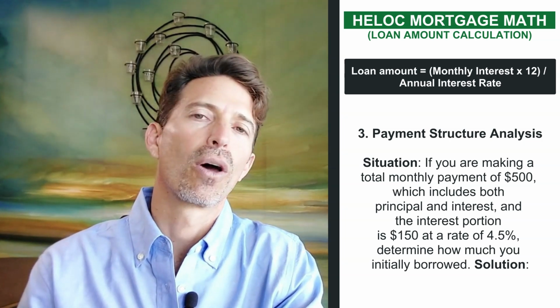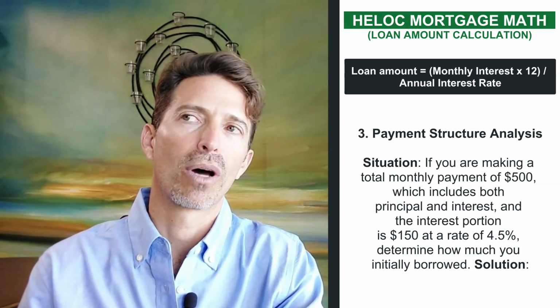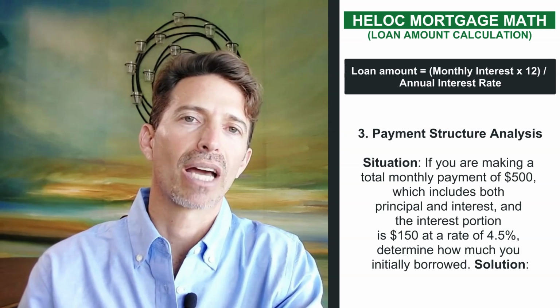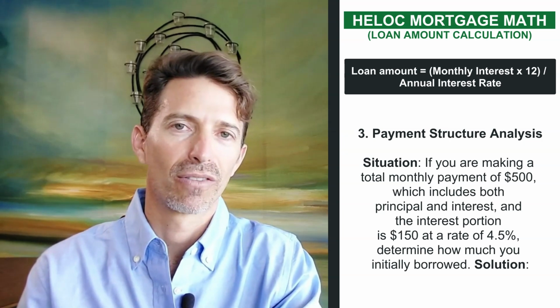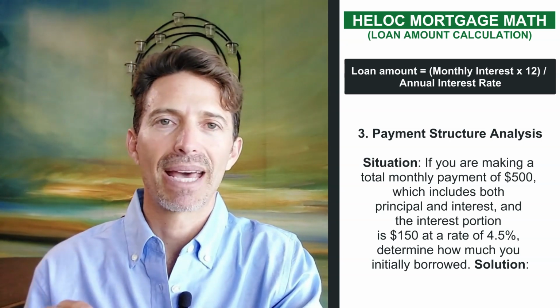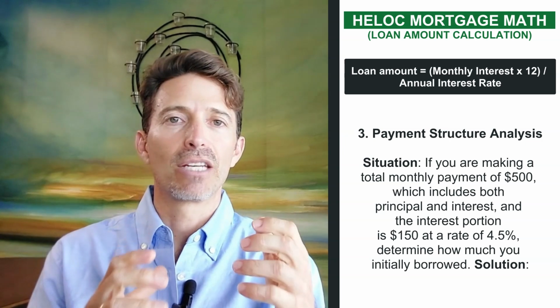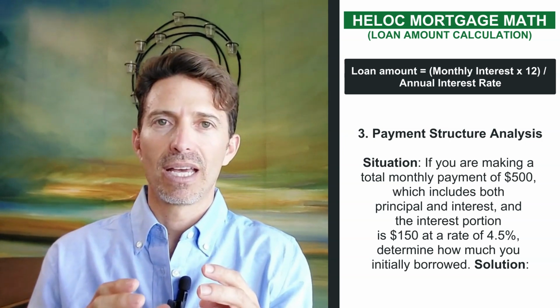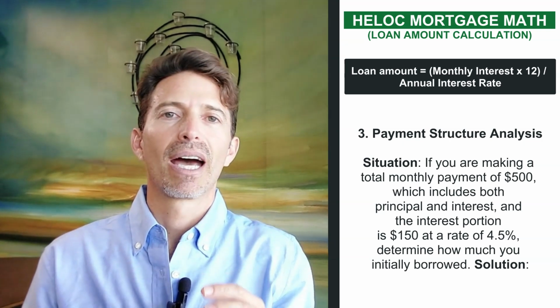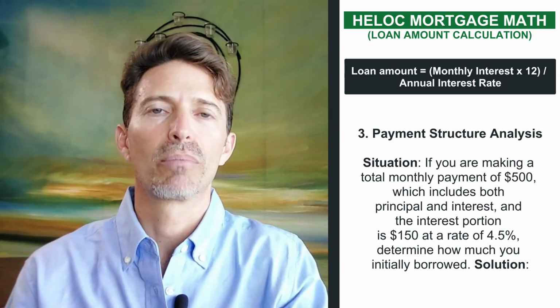So for problem number 3 on loan amount repayment, I want you to calculate the payment structure for this deal. So let's say Samantha has a total monthly payment of $500, which includes both principal and interest, okay? And the interest portion is $150 at an interest rate of 4.5%. I want you to determine how much the borrower initially borrowed.